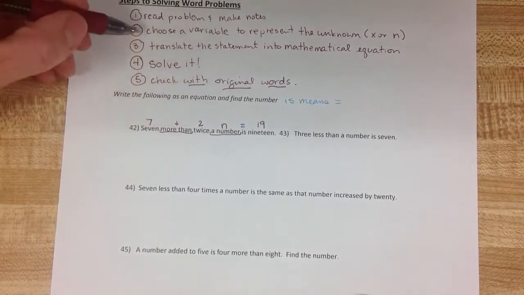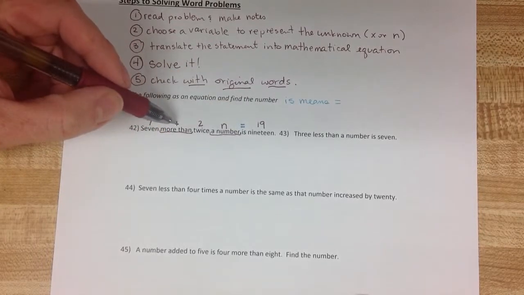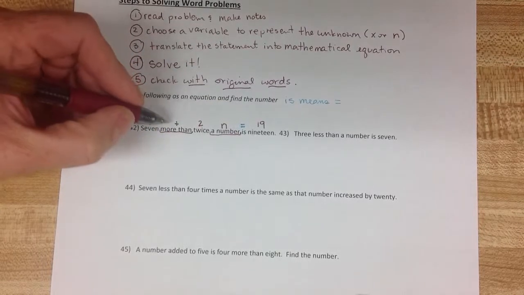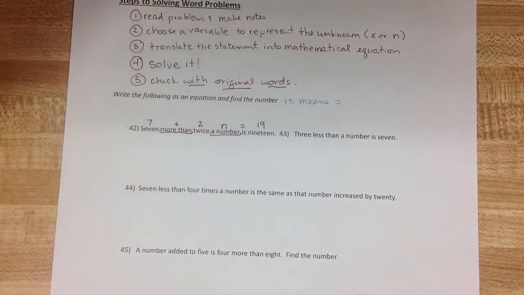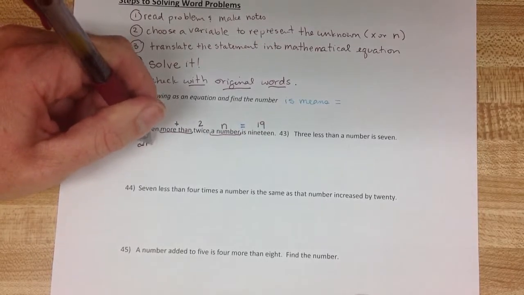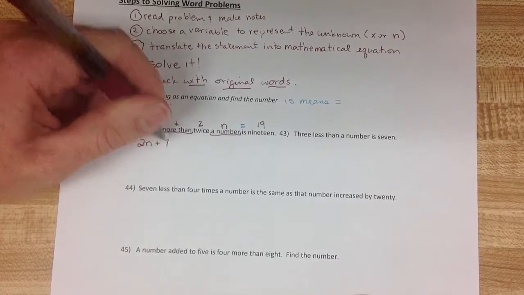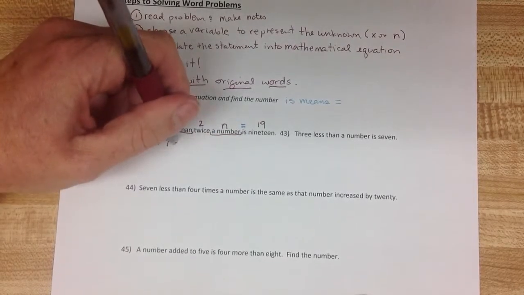So writing this down, I've taken my notes. I don't have anything in here that's making me change order, although I think we did decide that 7 less than meant you had to take the 7 away. So I am going to go ahead and move that to the back, even though the commutative property tells me that 2n plus 7 and 7 plus 2n are the same thing.